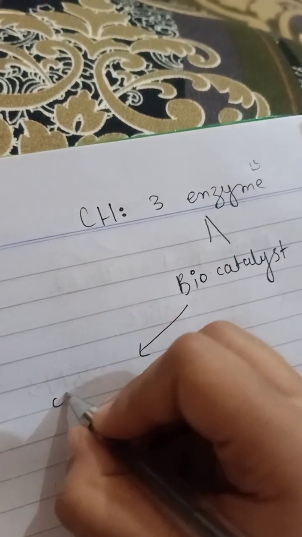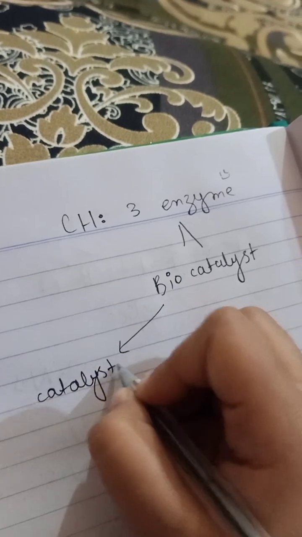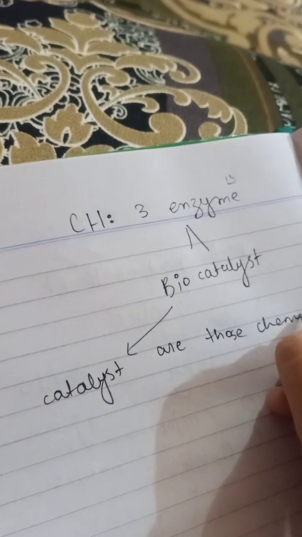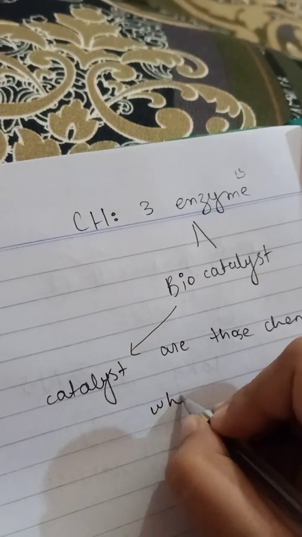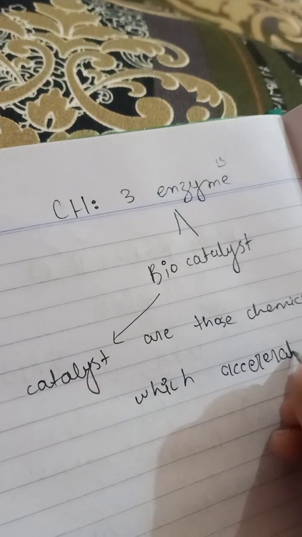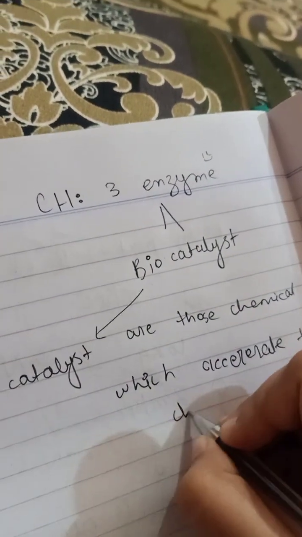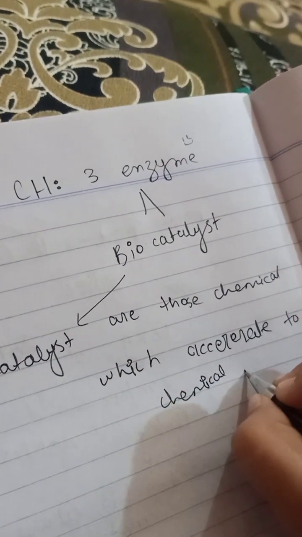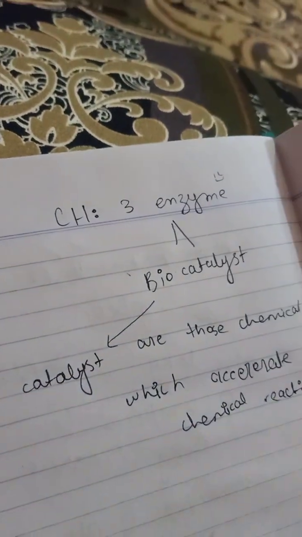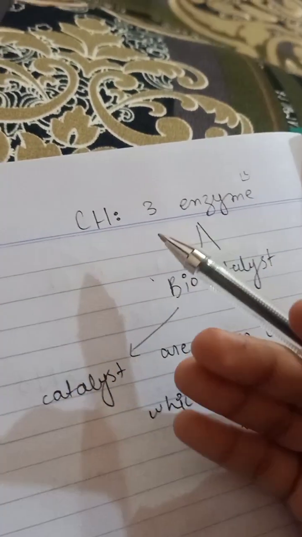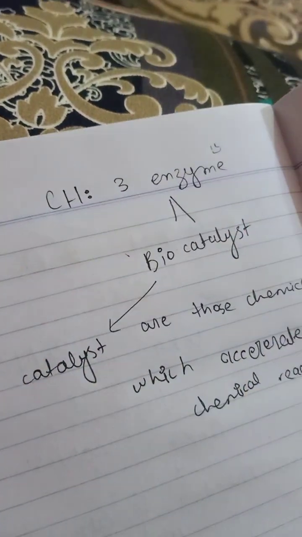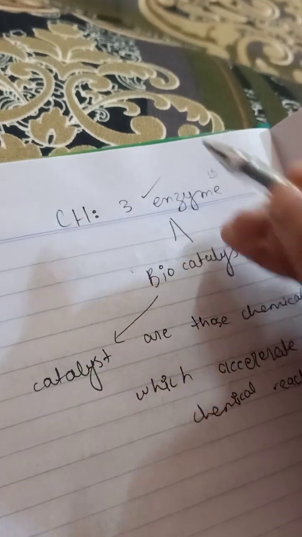An enzyme is a biocatalyst. What is a biocatalyst? A biocatalyst is a catalyst, those chemicals which accelerate, or you can say speed up, the chemical reaction. Means that is their function. An enzyme is helping to speed up the reaction. That is called the enzyme.